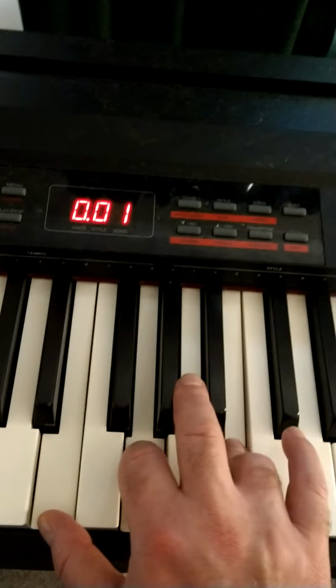Then your minor is going to be 1, flat 3, 5. That's your root position, F minor. First inversion, flat 3, 5, 1. Second inversion, 5, 1, flat 3.